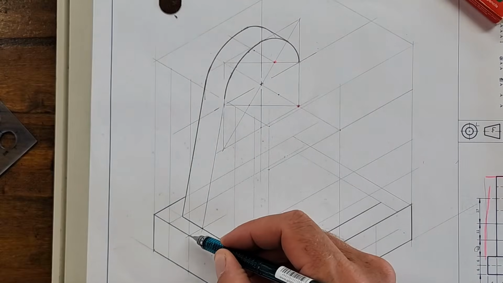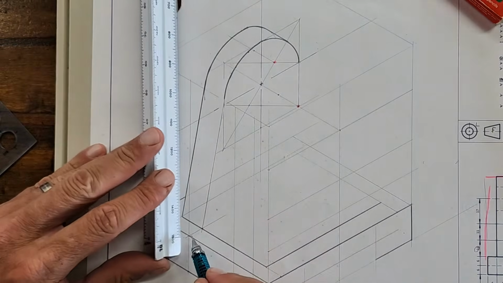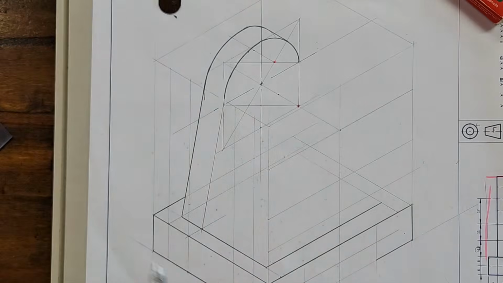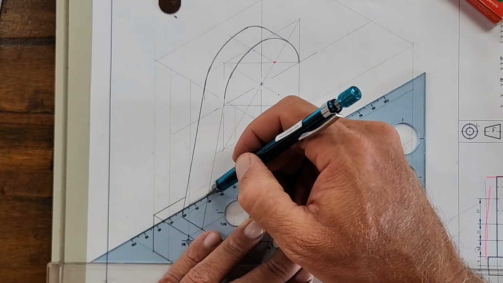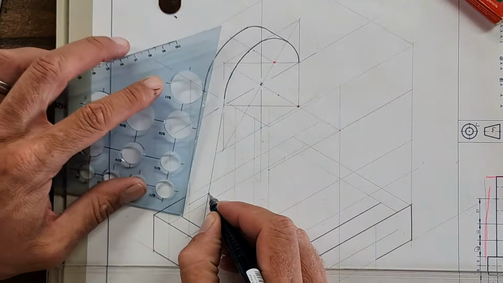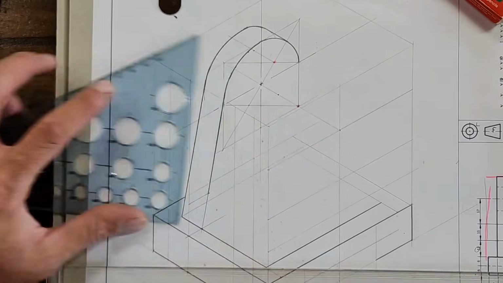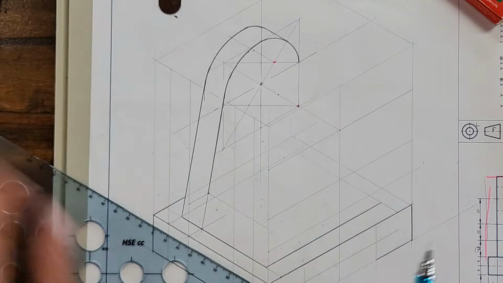Okay, so on this height, we're going to measure 11 up. There it is. And we're going to bring that across. To get this part. Then it goes this way for 18.